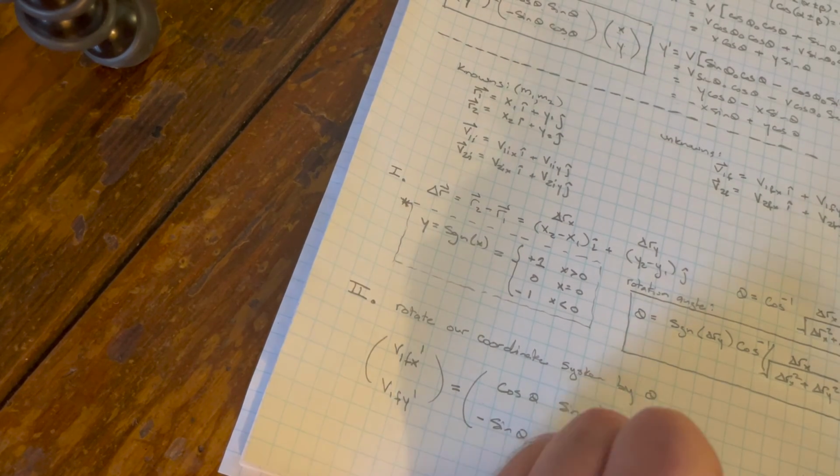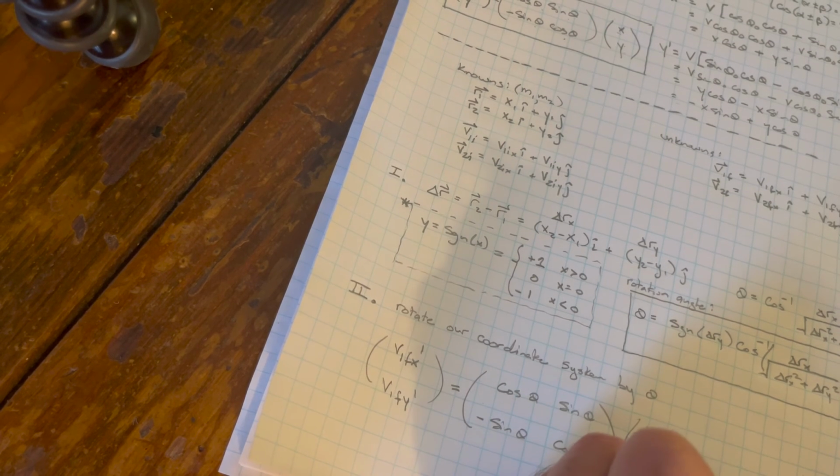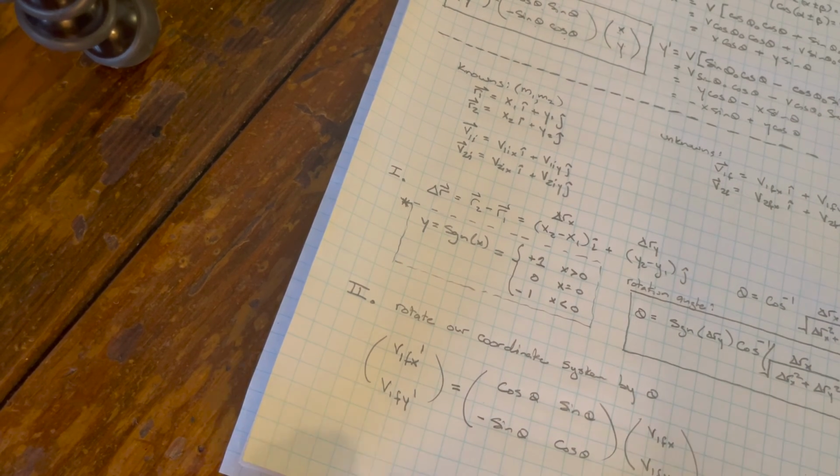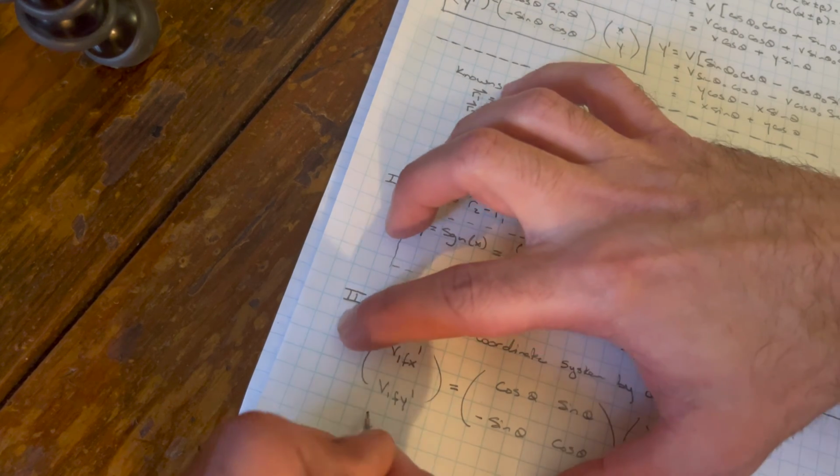These are matrices. So this will describe our final velocities in the rotated coordinate system, and our initial velocities will be described in the same way.